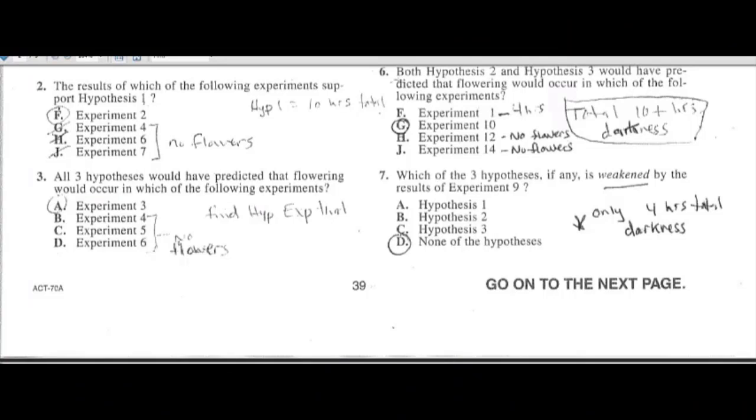Test 70A, Science, Practice Problem number 2. Number 2 says, the results of which of the following experiments supports hypothesis 1? Here's what we're going to do. We're going to find out what hypothesis 1 says, and then instead of looking in the chart at all the different columns, we're only going to check the ones that they give us as answer choices. This will save us some time.